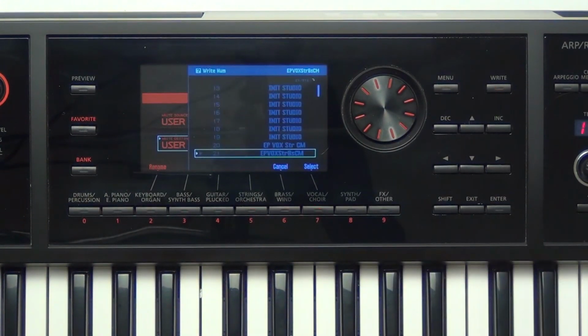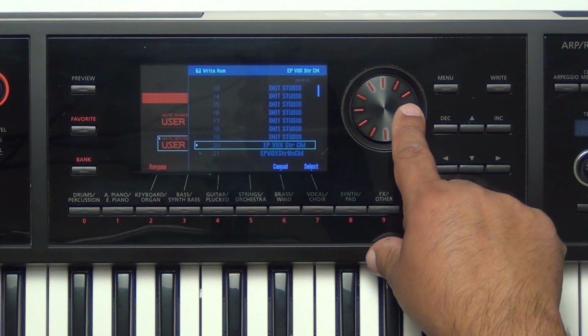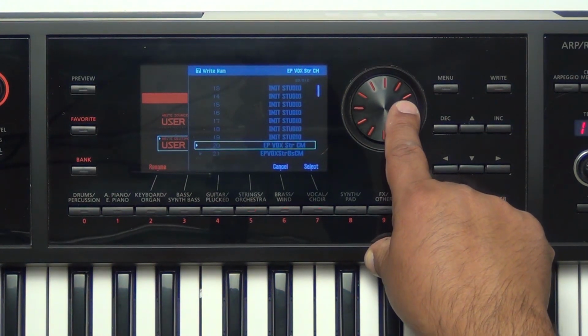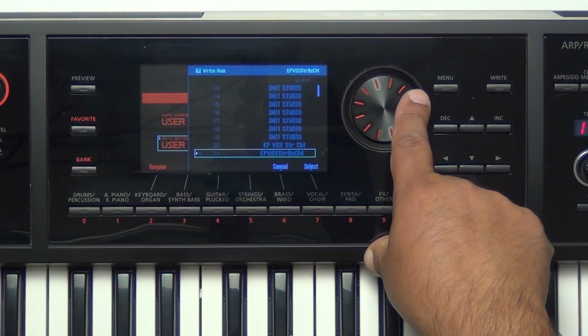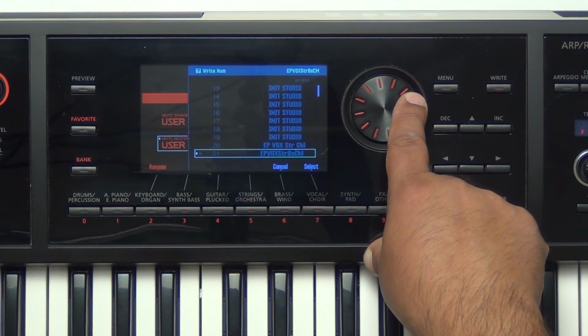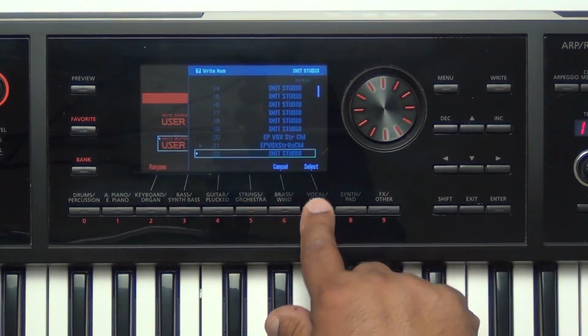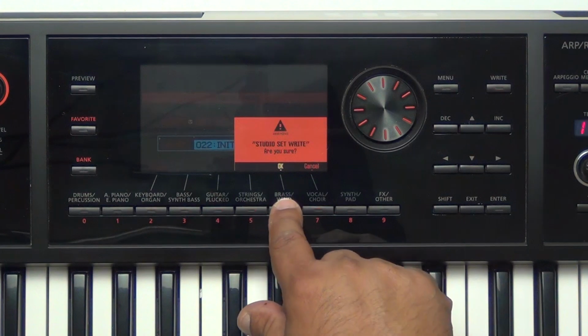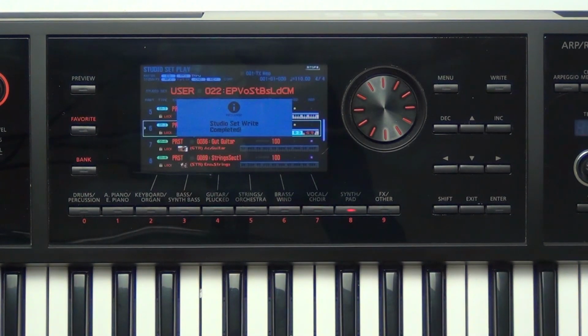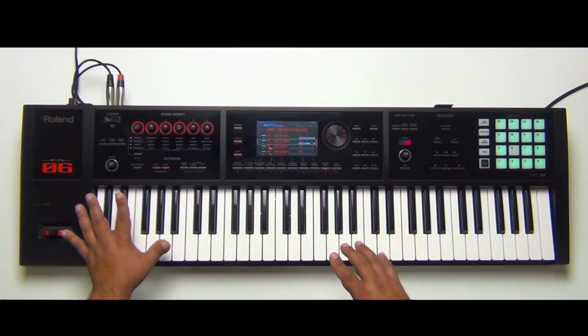Now we have to choose where we want to put it. And remember, this was our first example with just the basic layer. And here's the layer with the bass included. And now we have an initialized. Let's select and let's write it there. Yes, I am sure.